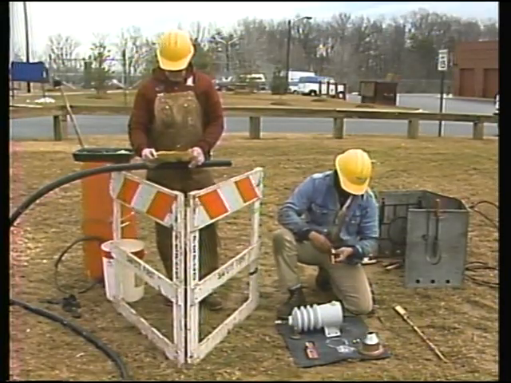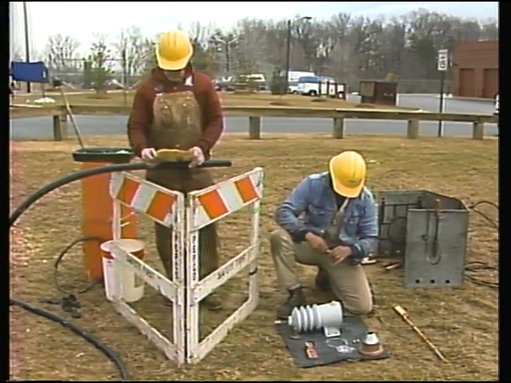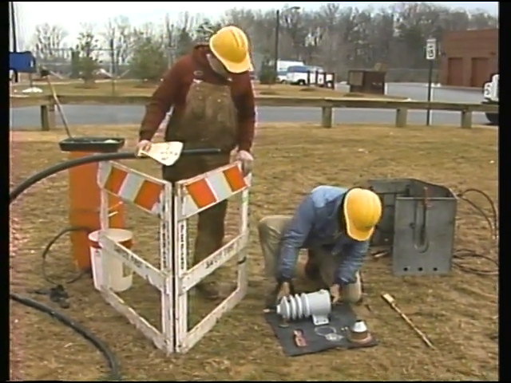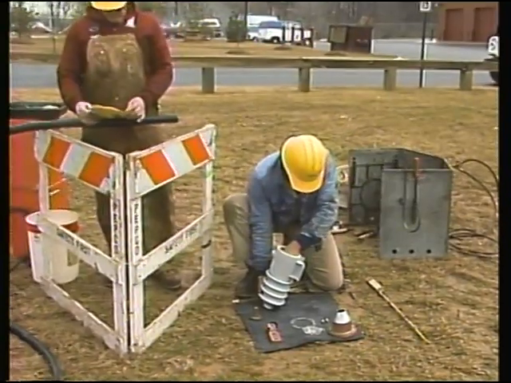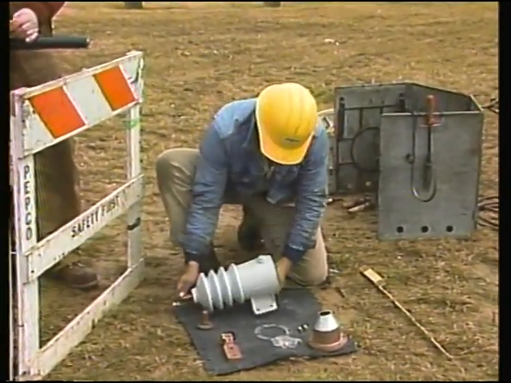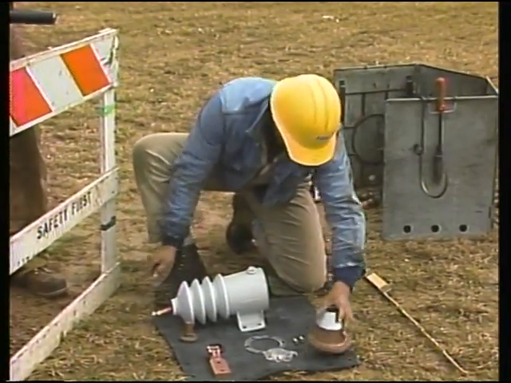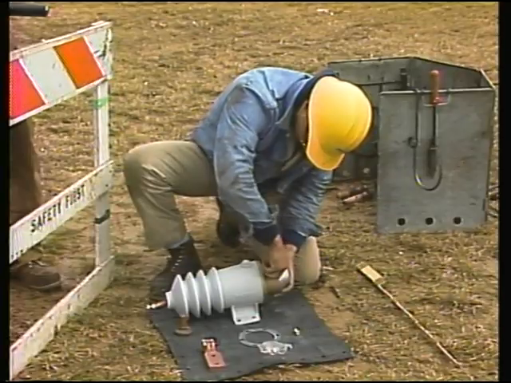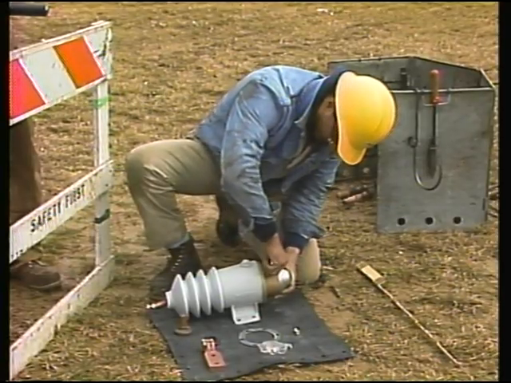As before, reading the termination instructions is essential for making the termination correctly. The first step is determining how much of the outer cable jacket and lead to remove. To do this, the terminator connector is temporarily installed in the porcelain housing to see how far into the termination the cable will go. A nut holds the connector in place.